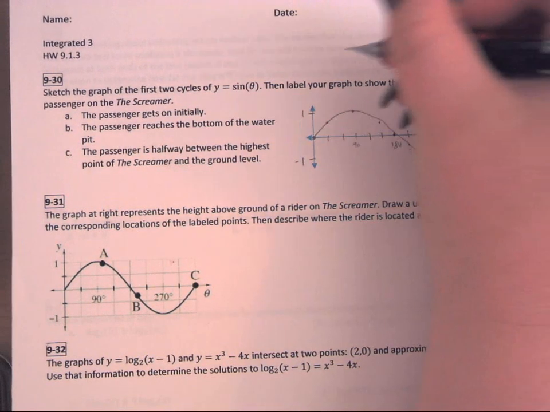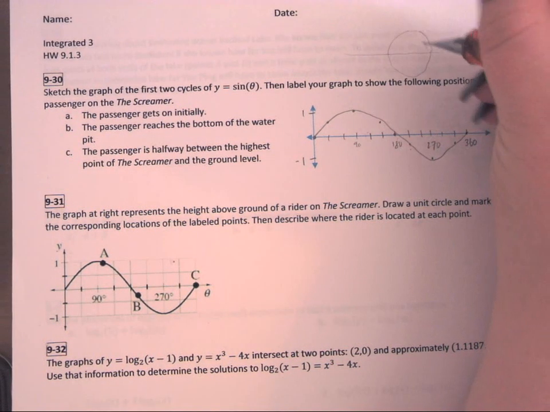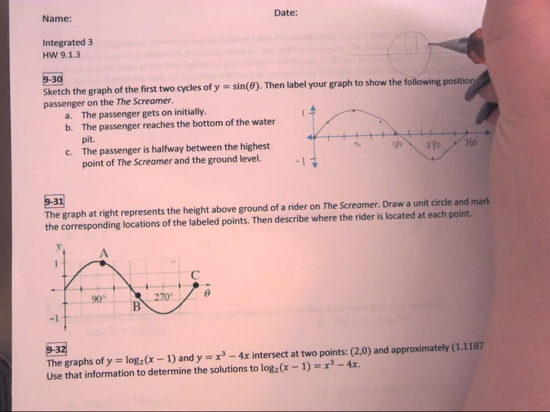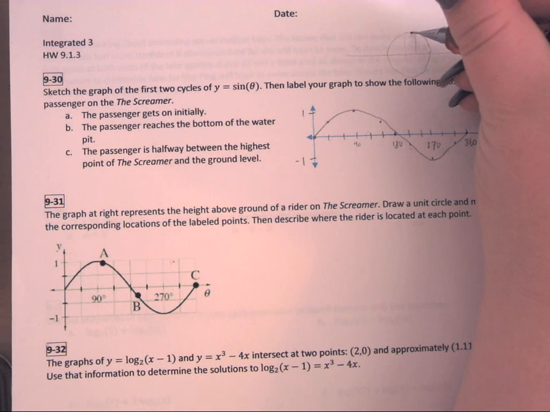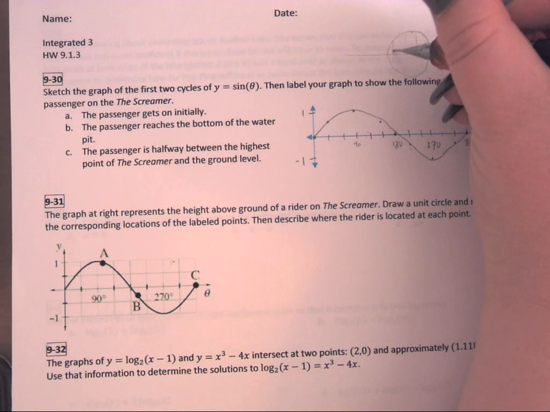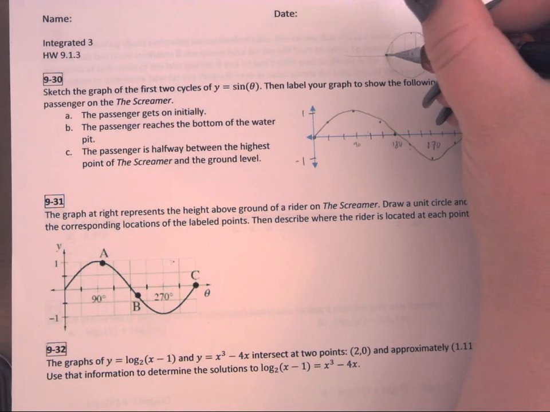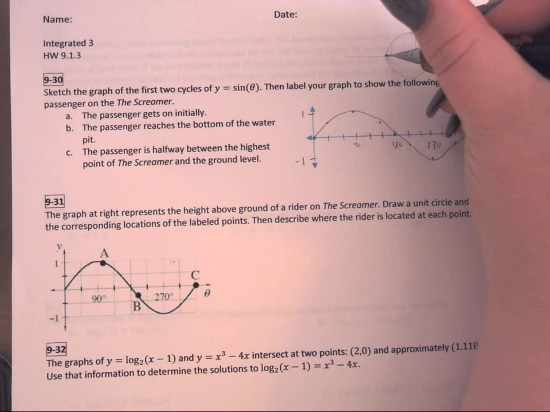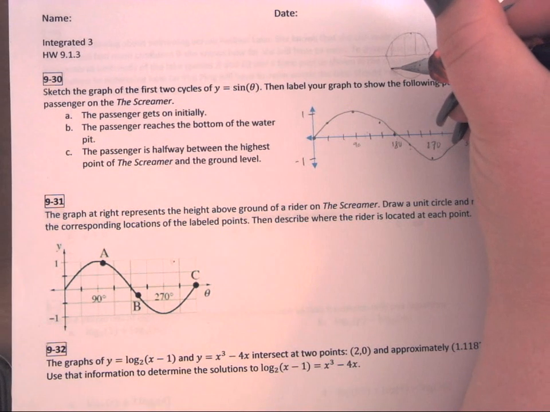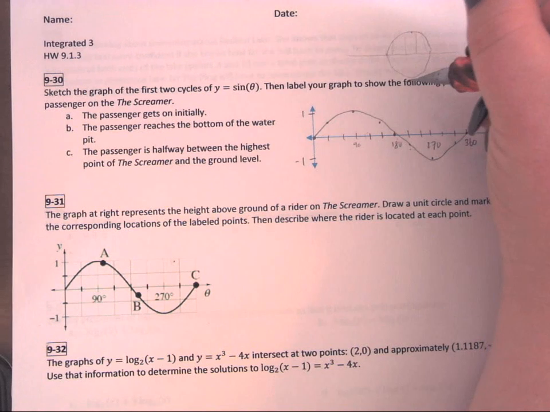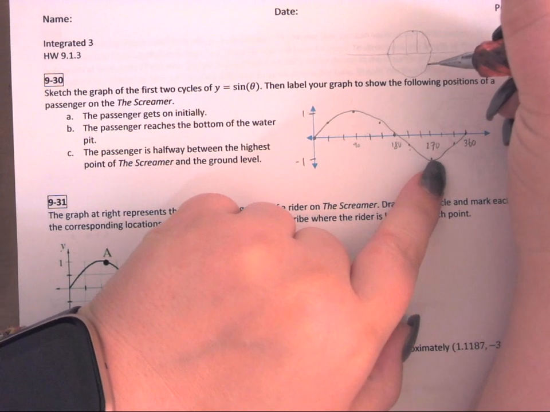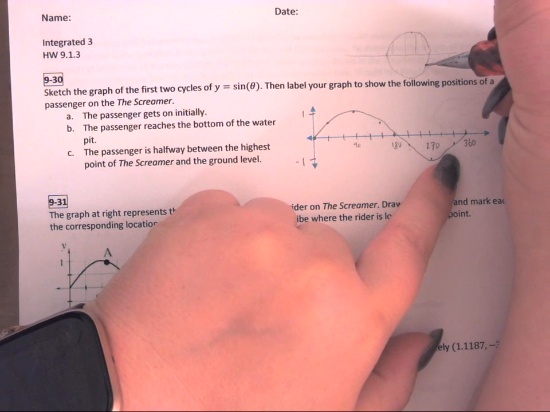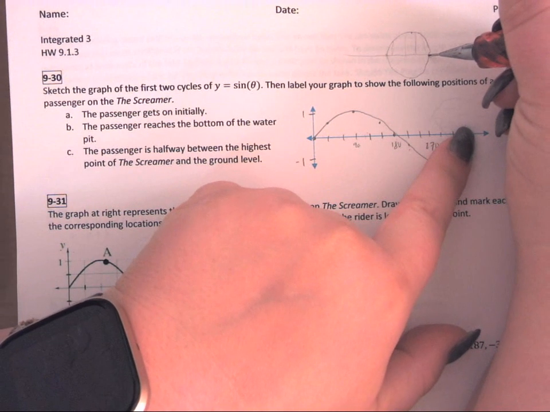So now we're back at, remember this is the height. These are the heights, right? 30 degrees, halfway there, 90 degrees, all the way there, 150, halfway down, 180, all the way down, 210, halfway down the pit, 270, all the way down at the pit, and then 330, halfway down the pit, 360, all the way there.